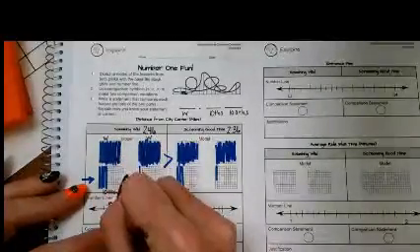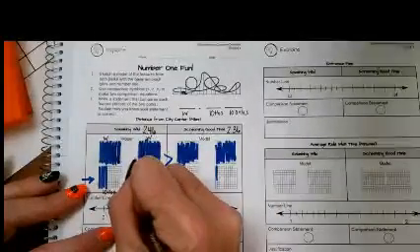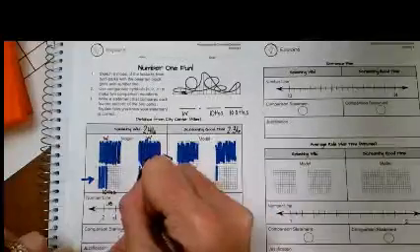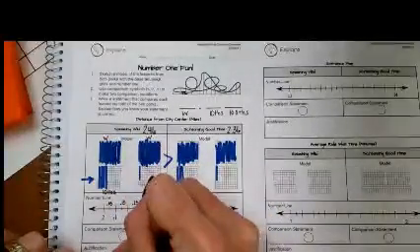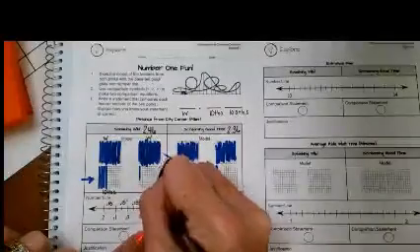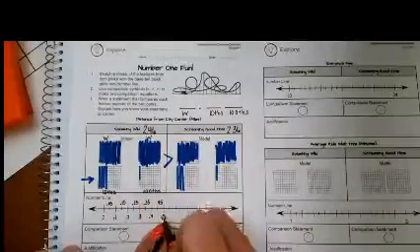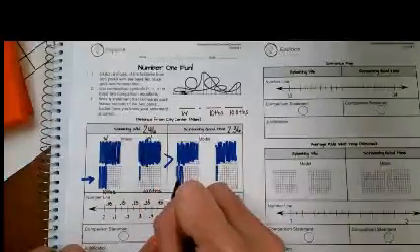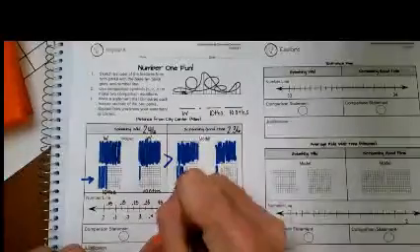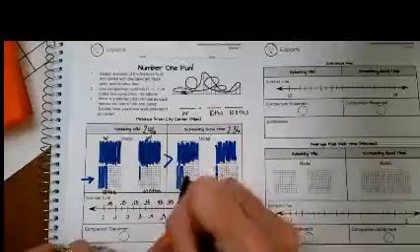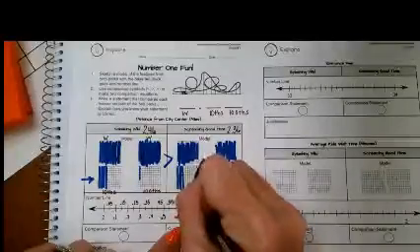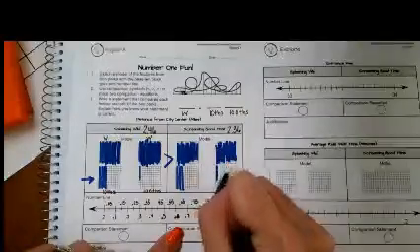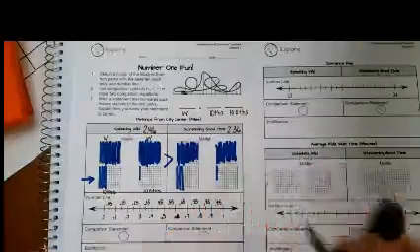0.15, 0.2 or 0.20, 0.25, 0.3, 0.35, 0.4, 0.45, and I can continue to go. This is 0.5, so this should be 0.55, 0.6, 0.65, 0.7, 0.75, 0.8, 0.85, 0.9, 0.95, and then my whole number.